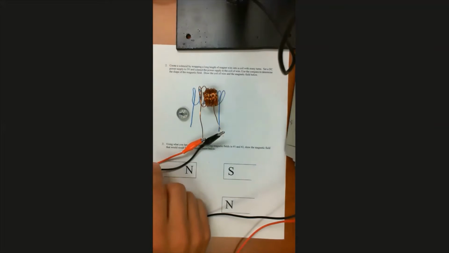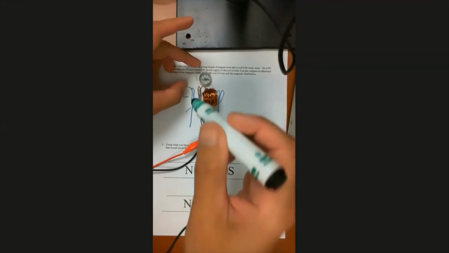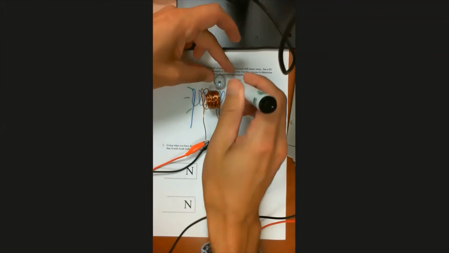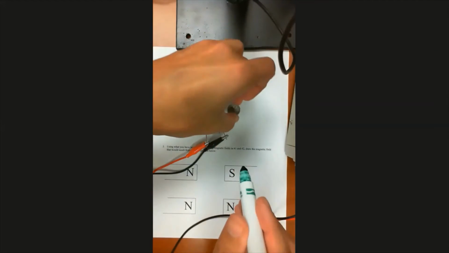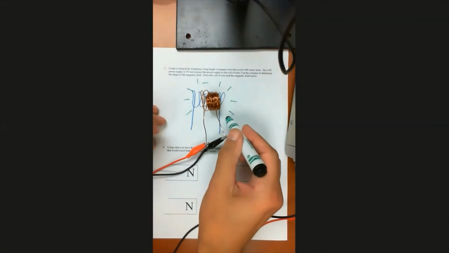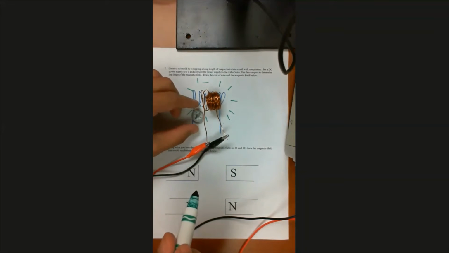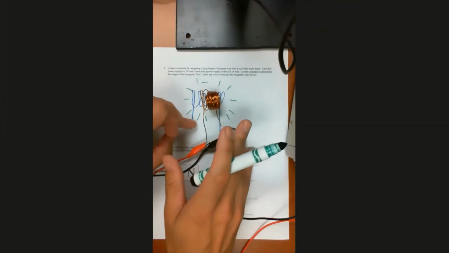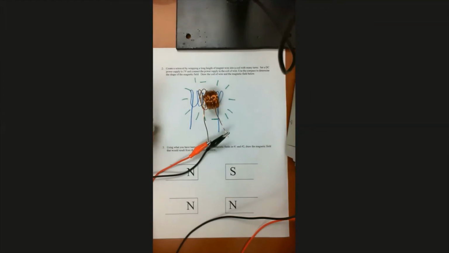All right, so here's our compass, and I'm going to do the same thing here. All right. And if I needed to, I could crank up the voltage a little bit more.